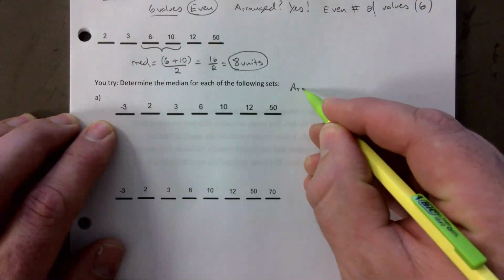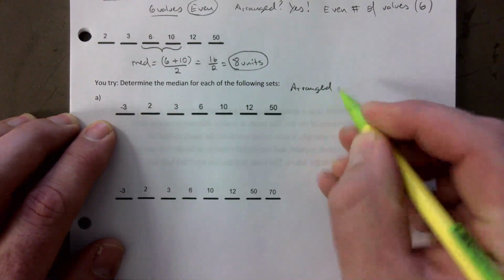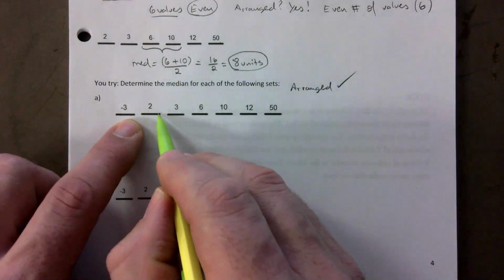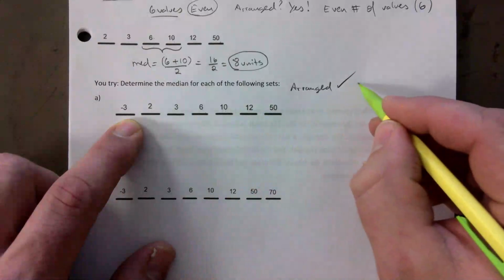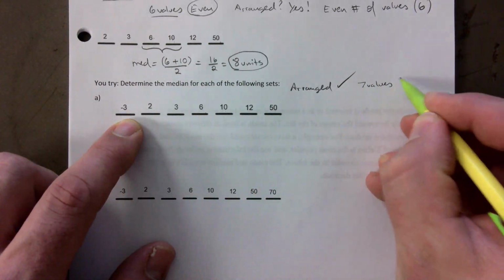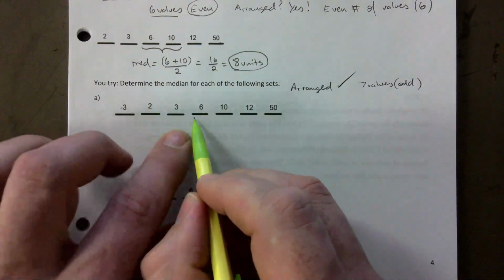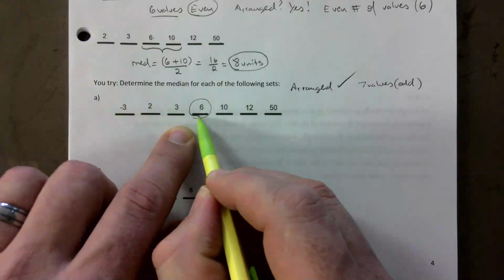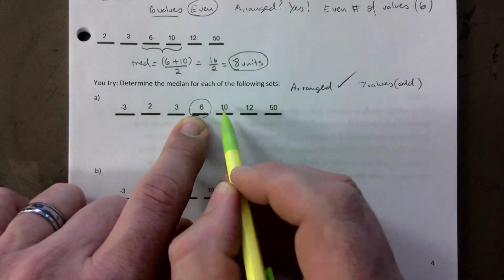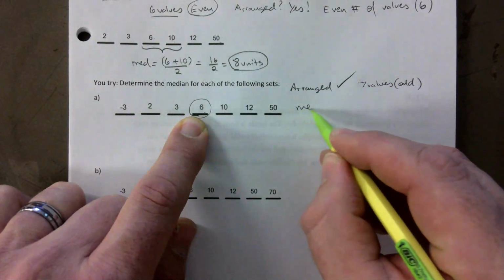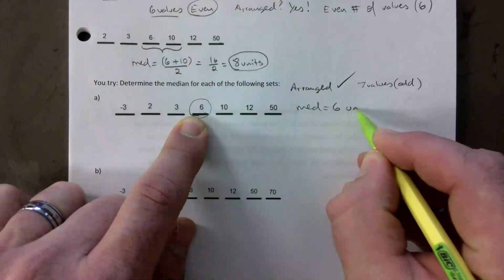It's already arranged. I usually go from lowest to highest, but it doesn't really matter as long as you arrange it. I count 2, 4, 6, 7 values. That is odd, okay? So really, there should be just one value here. And if you're not sure, if 6 is what you've picked, you're right. Just count 3 to either side and you're fine, okay? So the median here is 6 units.